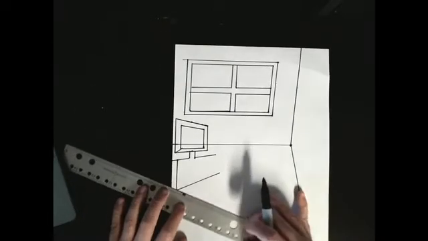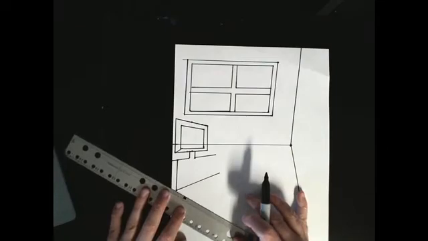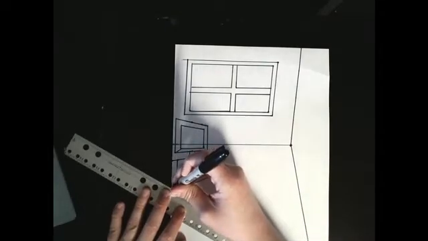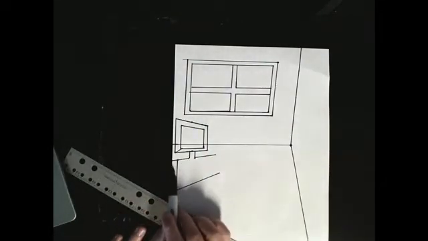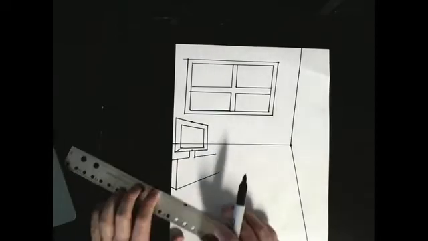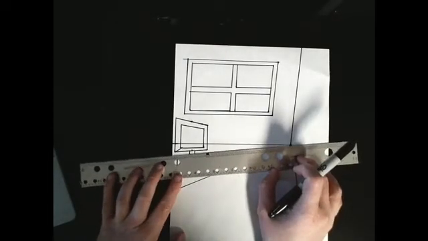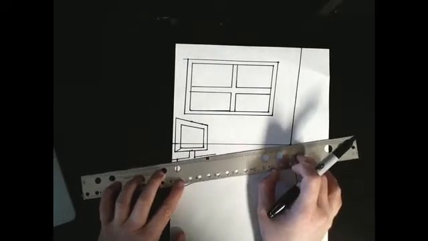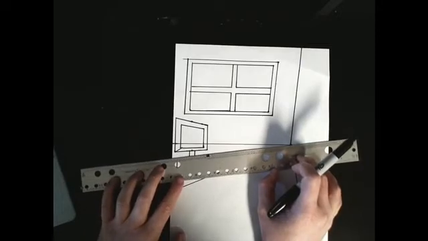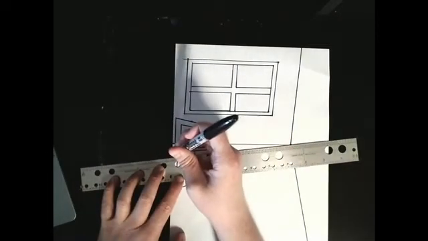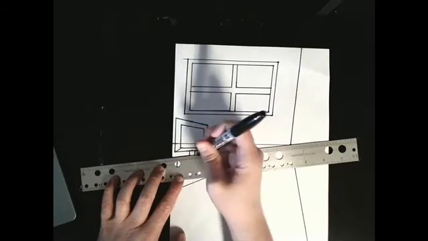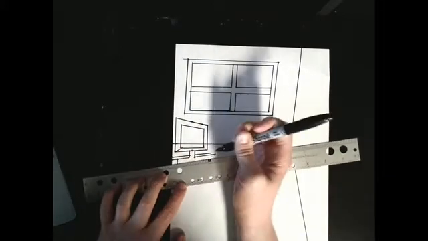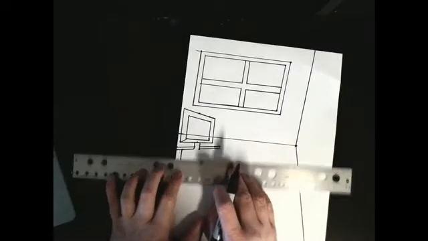Here's the little line for the side of the table. This is what's going to make it look really 3D, is viewing the side of this table here. Now the top of the table is going to be a little tricky, but just watch what I do.